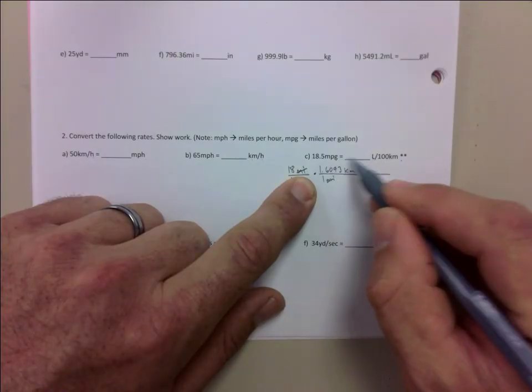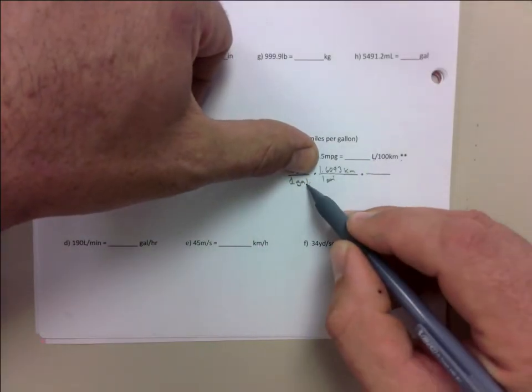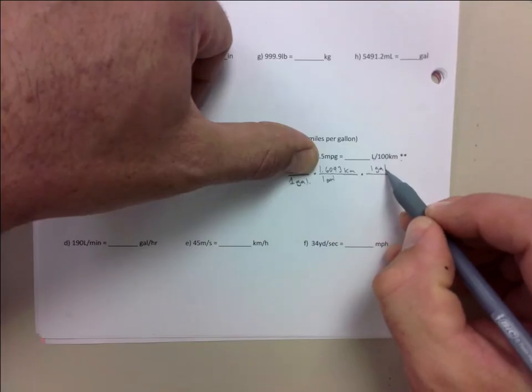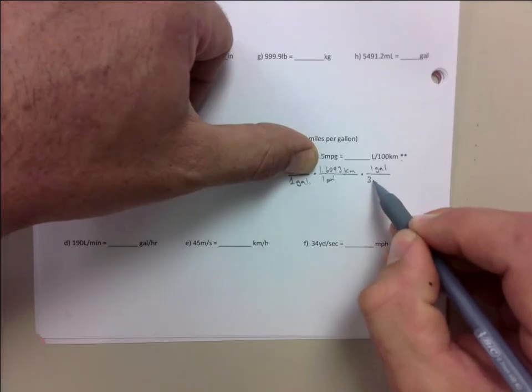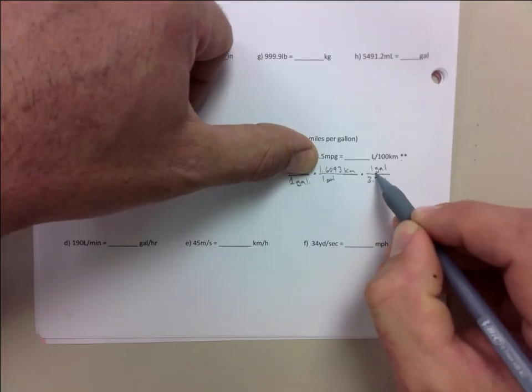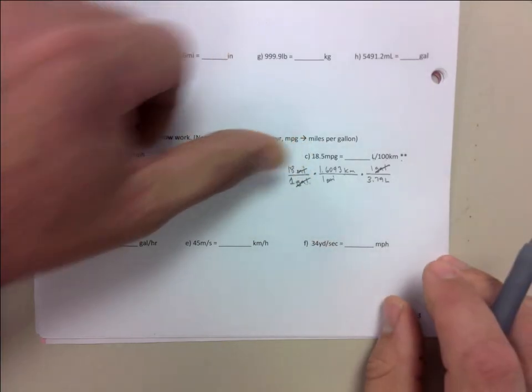I need to go from gallons to liters. So I know that 1 gallon, because it's in the denominator here, I need to have it in the numerator up there, has 3.79 liters. Cancel, cancel. Okay.